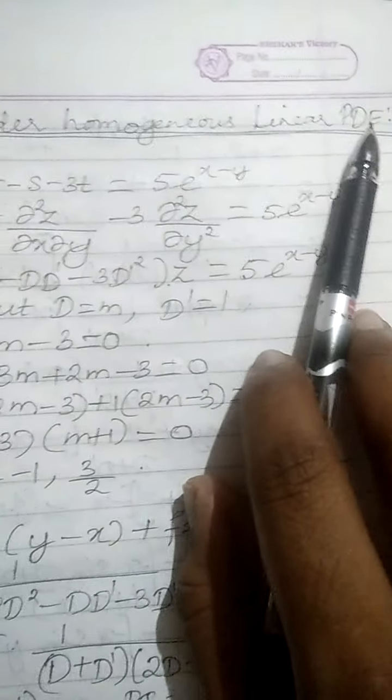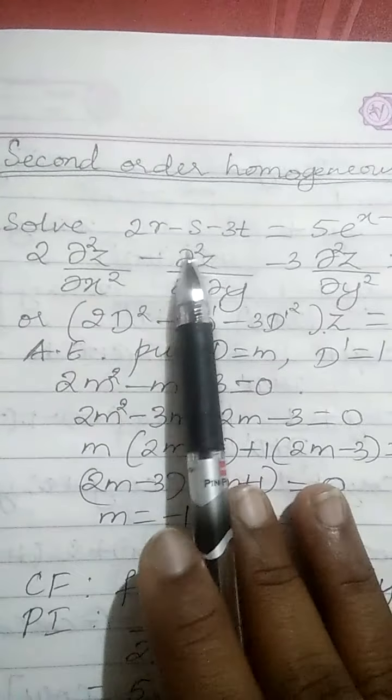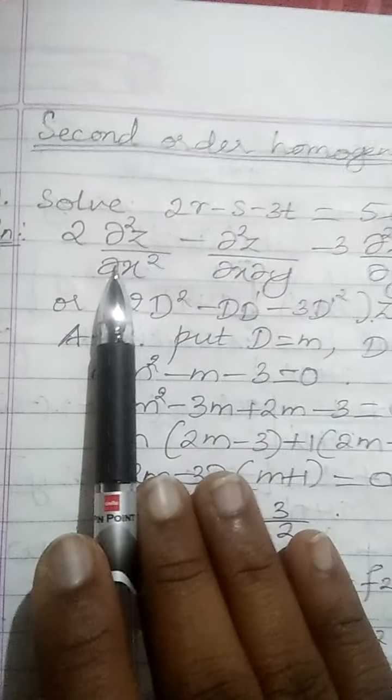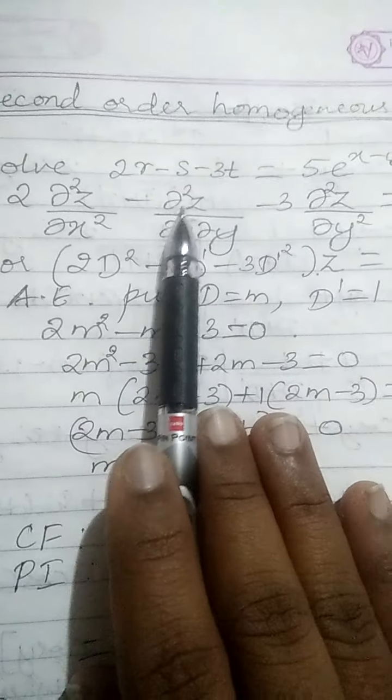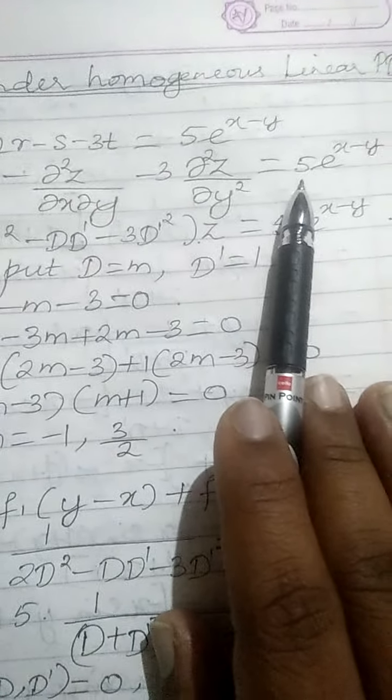Problems to solve second order homogeneous linear partial differential equations. Solve 2r minus s minus 3t equal to 5e power x minus y. So r is ∂²z/∂x², s is ∂²z/∂x∂y, and t is ∂²z/∂y².